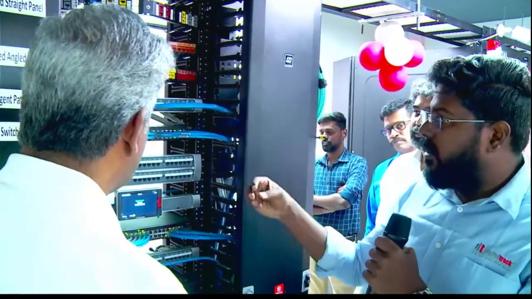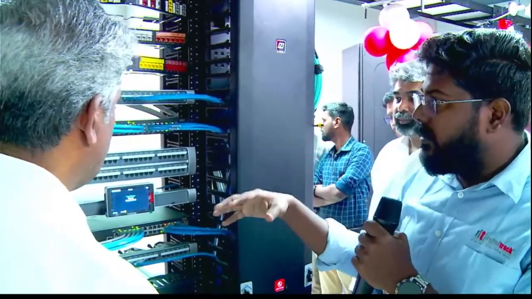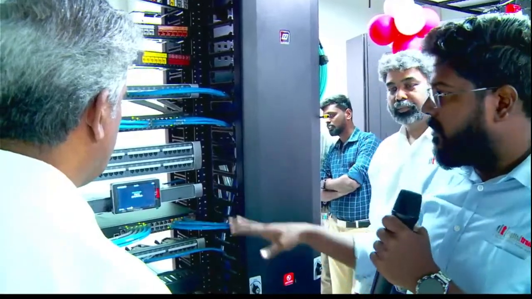For example, if D1 is placed on the ground floor, those details can also be managed from that management software. Excellent.